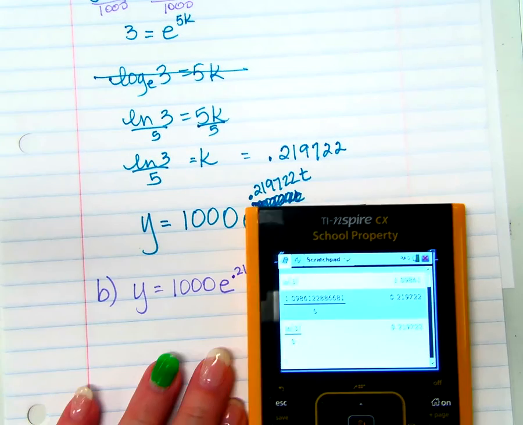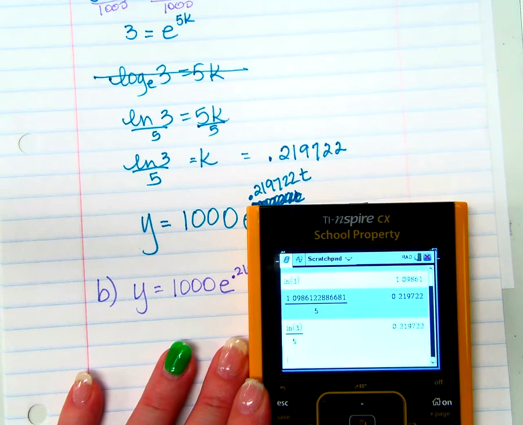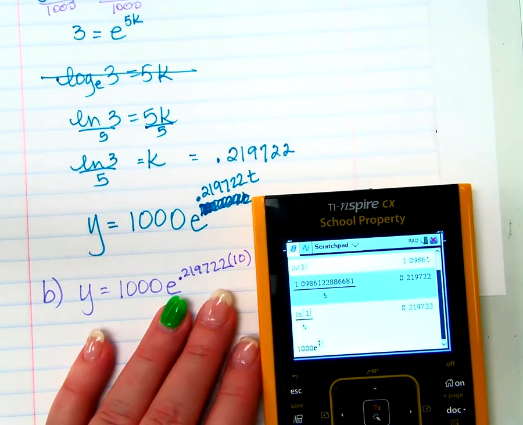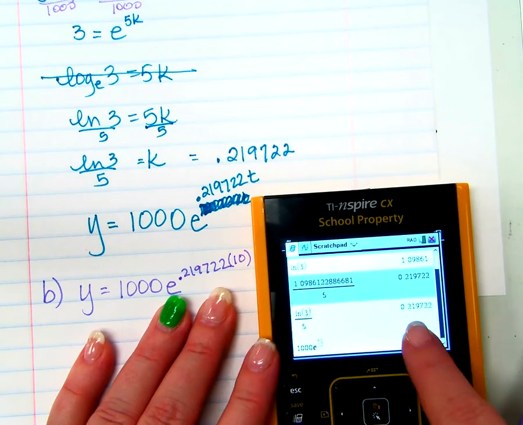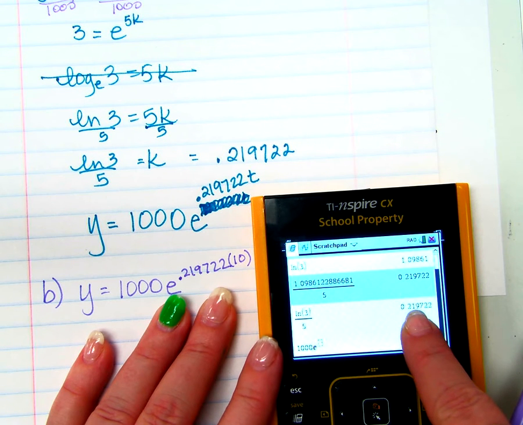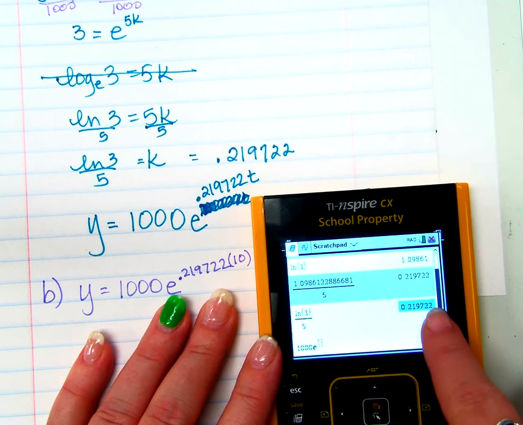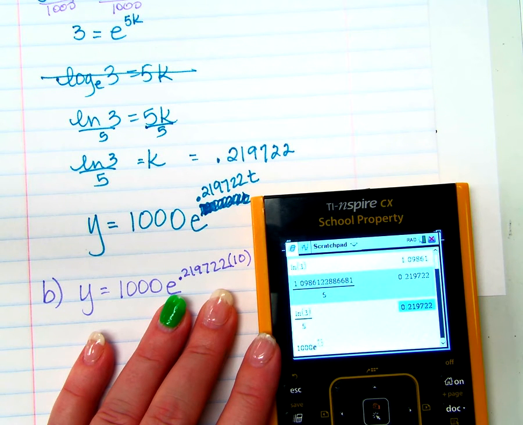Here's where I'm talking about being careful. I'm going to say 1,000 e raised to what power? I want that number, right? I don't want to type in 0.219. I don't want to enter those decimals. I want to go get that whole number. Because look what shows up when I go get that whole number. Way more decimals, doesn't it? Times 10.